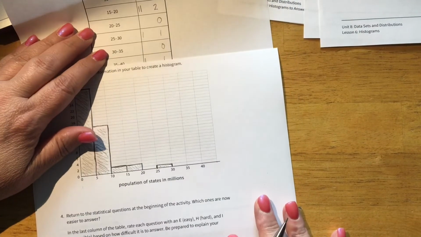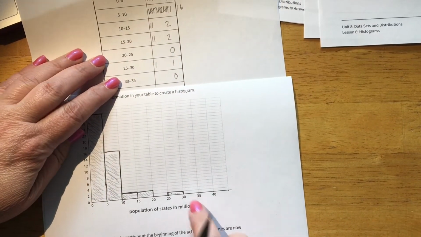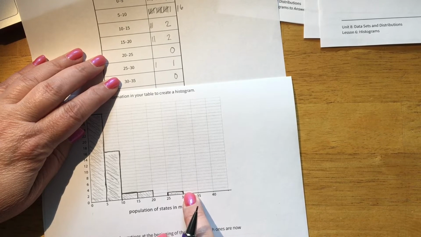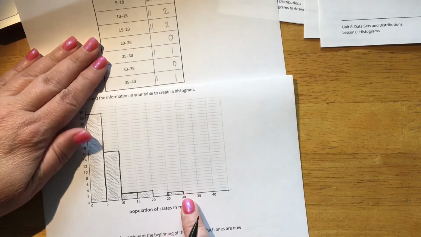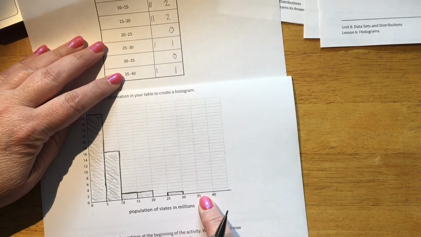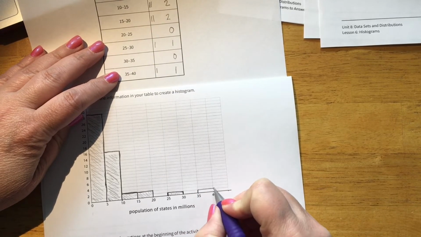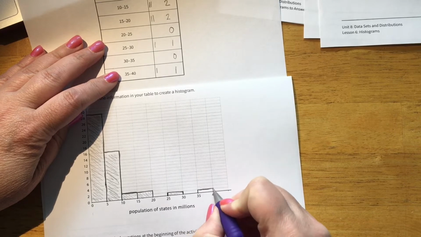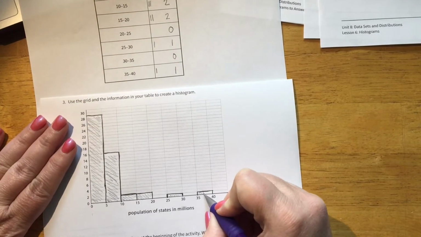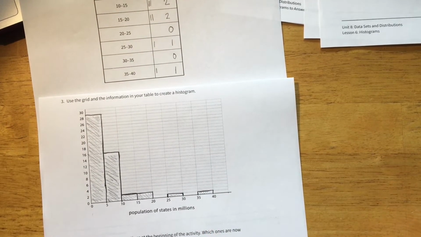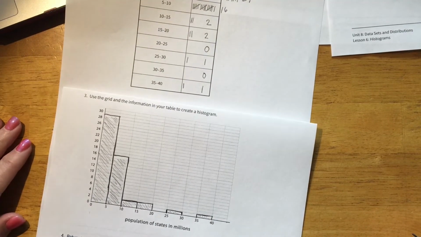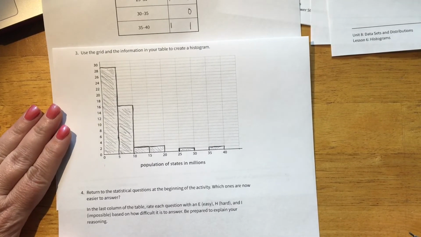Then from 30 to 35, we again have 0. So this is going to be a big gap, is what that's called. And then from 35 to 40, we have another 1. So there's our 1 from 35 to 40. So there's our histogram, ladies and gentlemen. Wow, that's kind of a nice looking histogram.